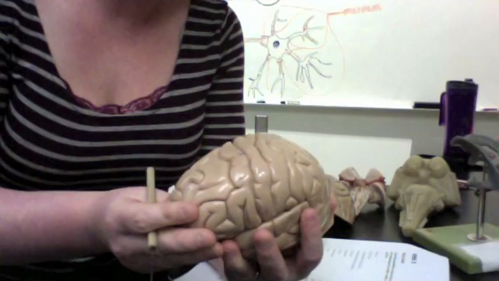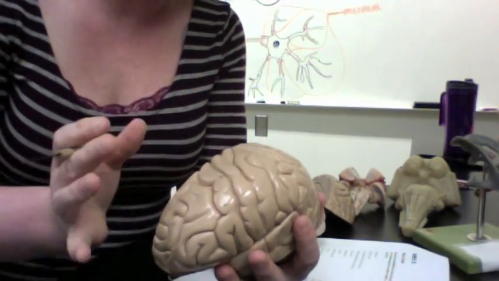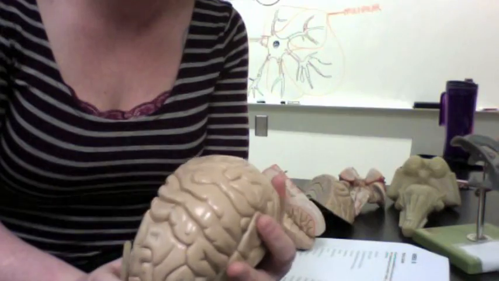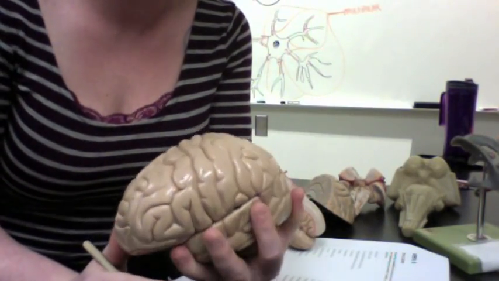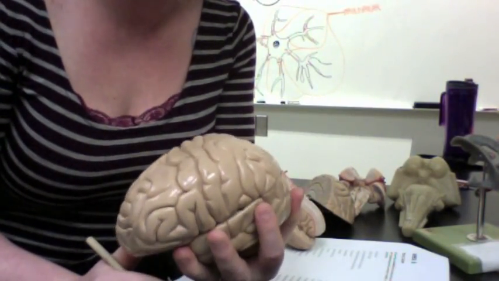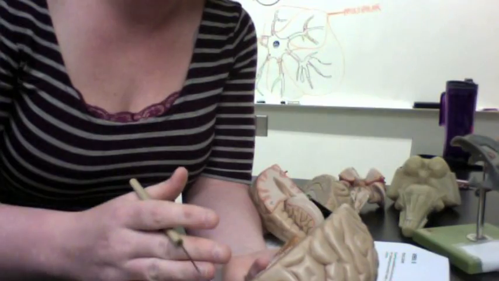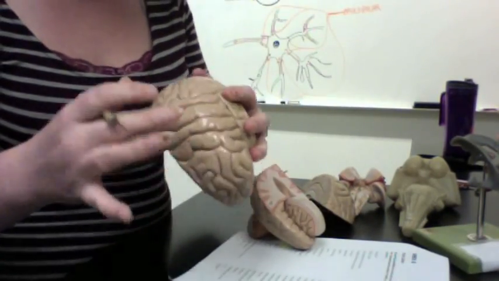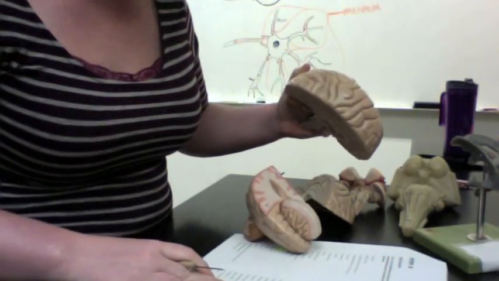And the reason why our brain has all these dips and folds is because it actually increases the surface area for neurons to exist in. So we have more processing capacity than, for example, a mouse. A mouse has a completely smooth brain. It's pretty cool first time you see it. But yeah, we have all these wrinkles, and that's important to increase our surface area.